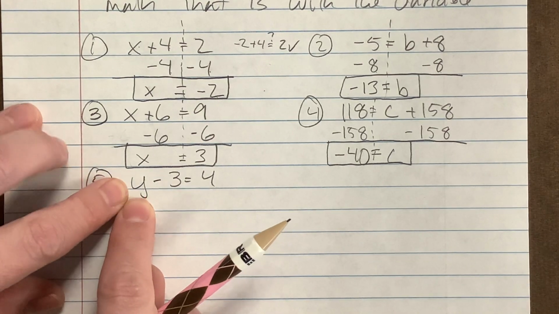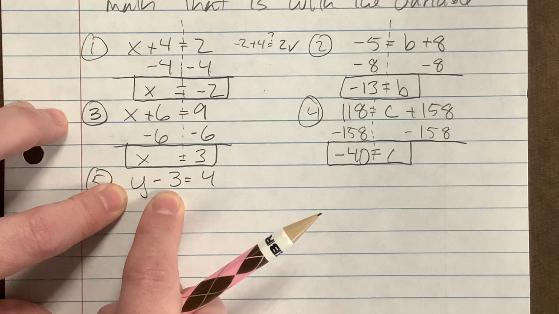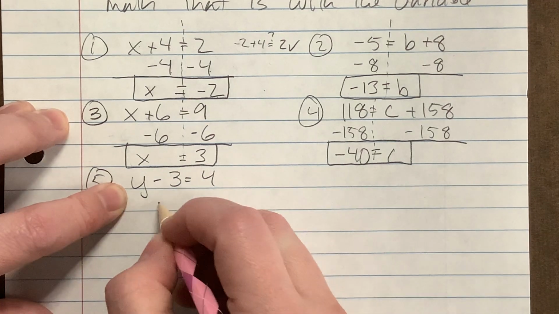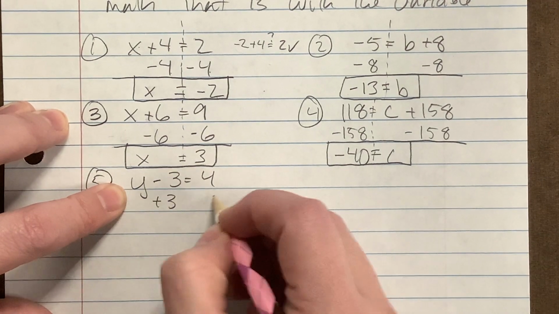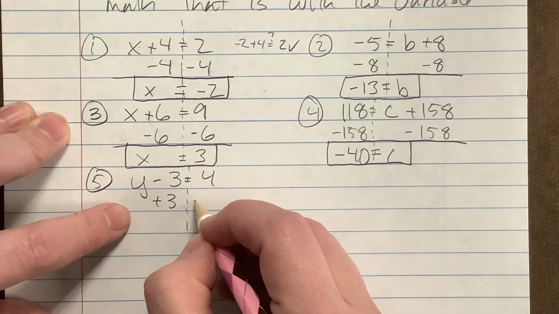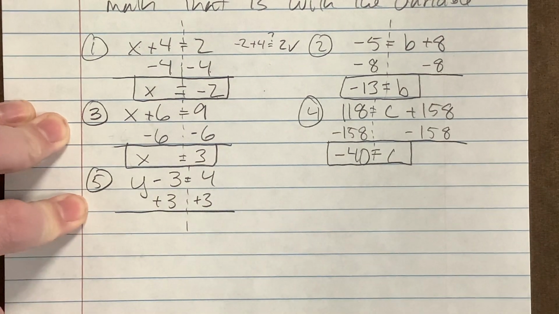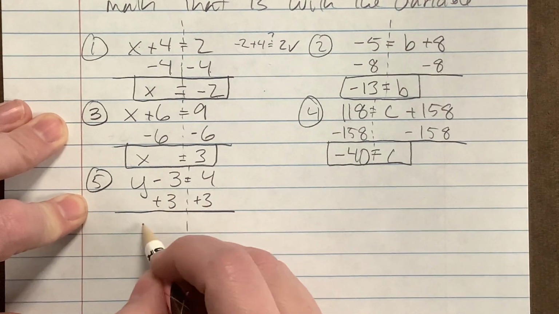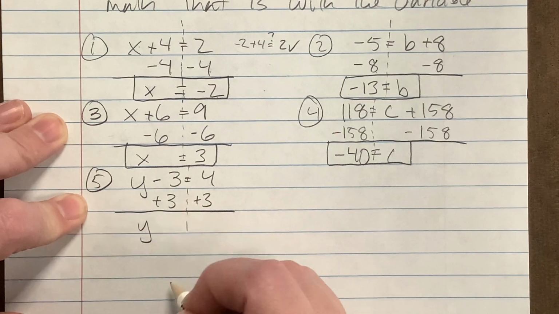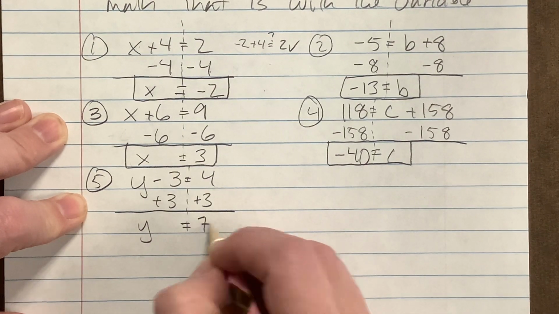Our goal is to get the variable alone. Right now we've got a minus 3 with it. To undo subtraction, we use addition. Okay, because again, that gets us to 0. I told you we were going to use that idea all the time. Okay, so y comes down, -3 plus 3 is 0. Bring down your equal sign, and 4 plus 3 is 7.